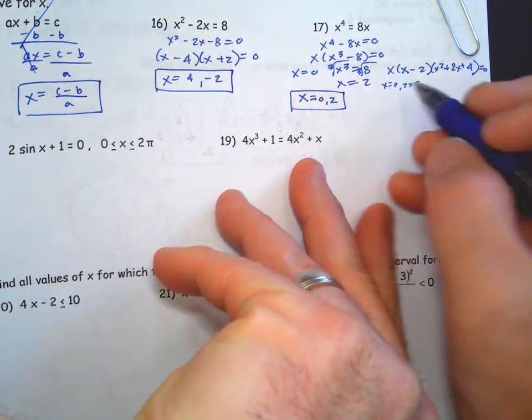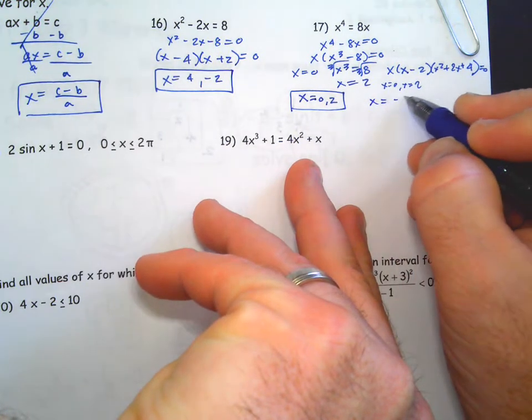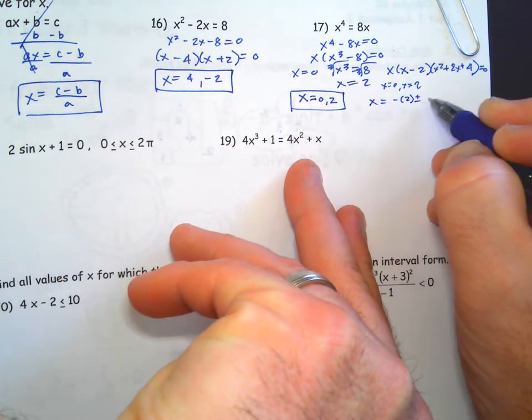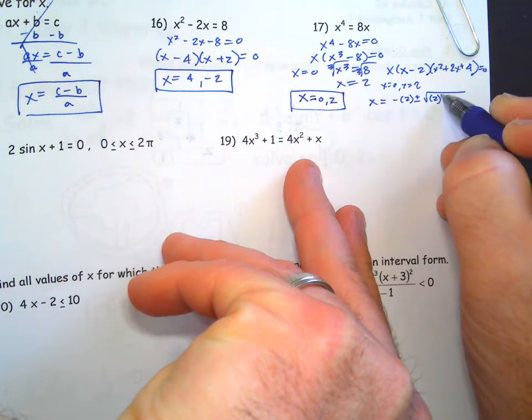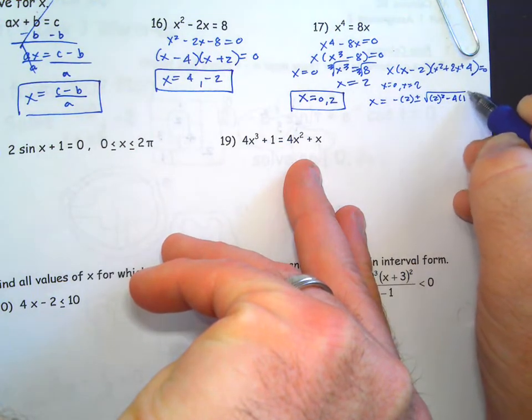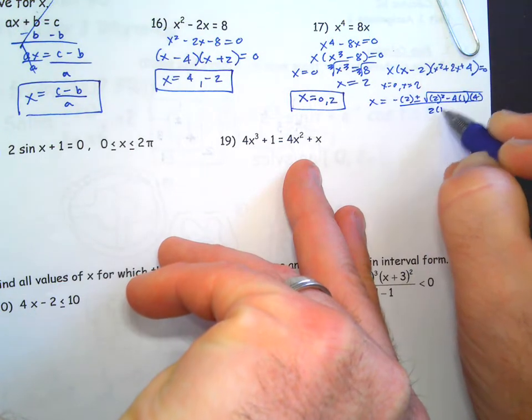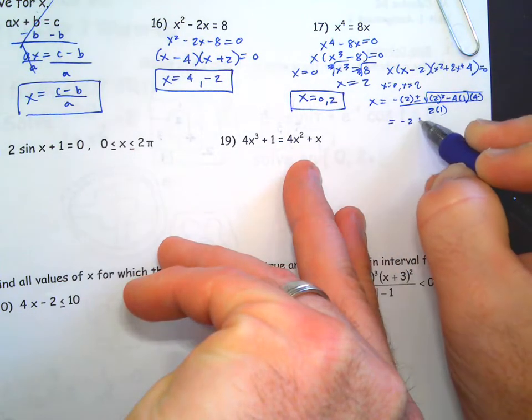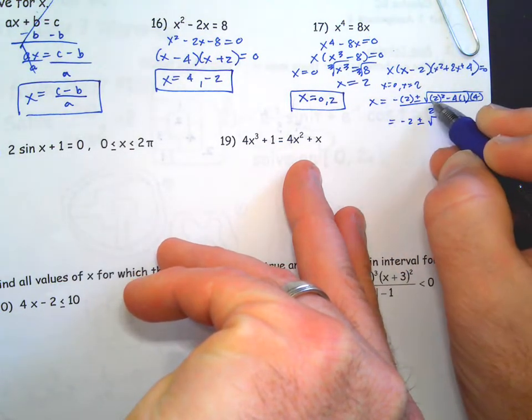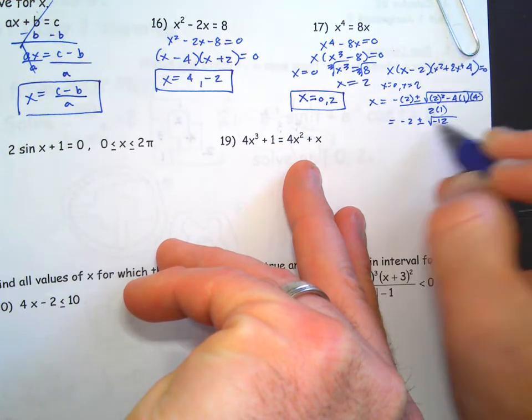So then you'd have to use the quadratic formula. So x equals negative b plus or minus the square root of b squared minus 4ac all over 2a. Negative 2 plus or minus 4 minus 16 is negative 12.